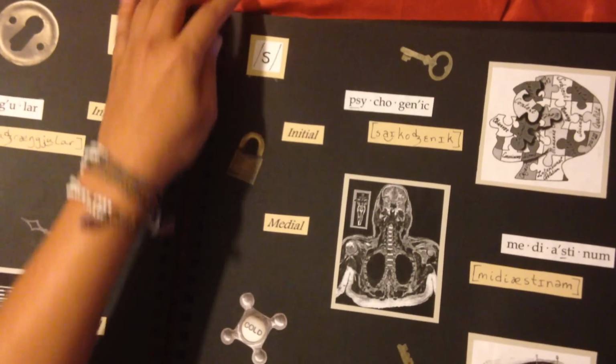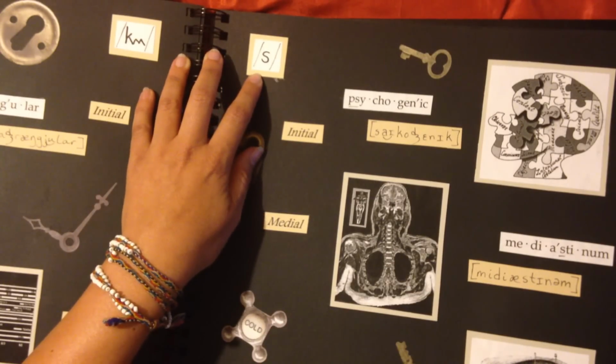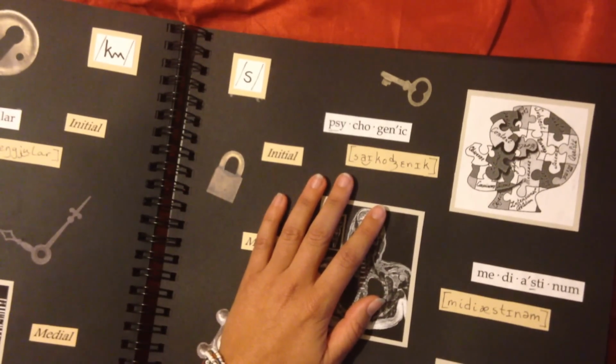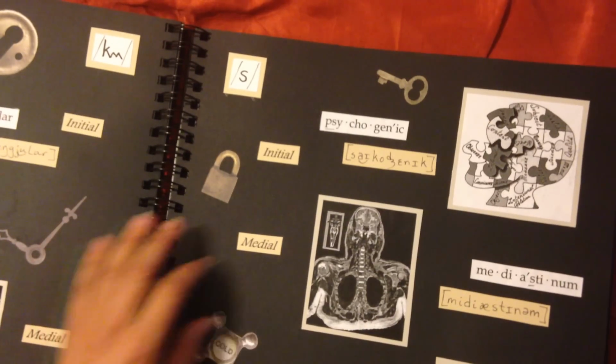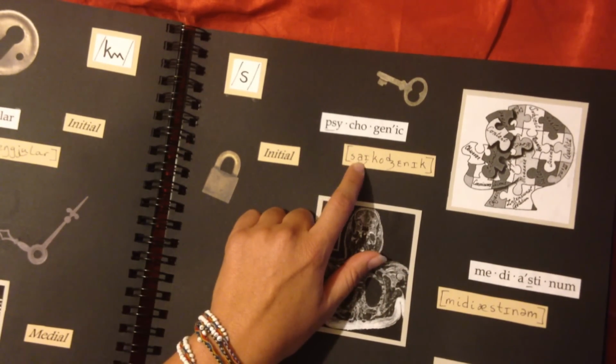Shucks. Anyway, so this is the S phoneme, S, just like you would think it would sound. And so the word I have here for S is psychogenic, and it's written like this: psychogenic.